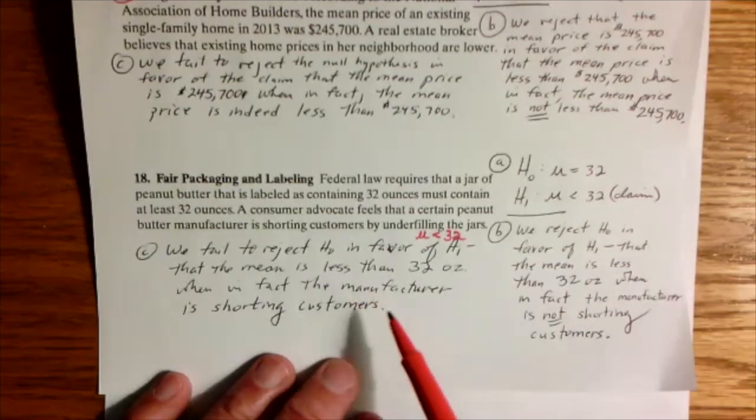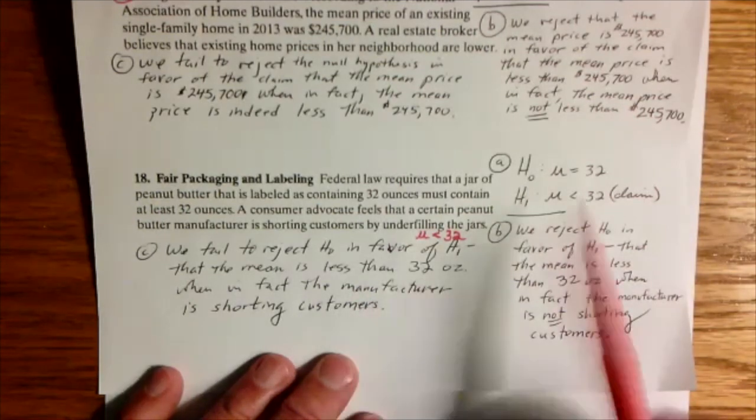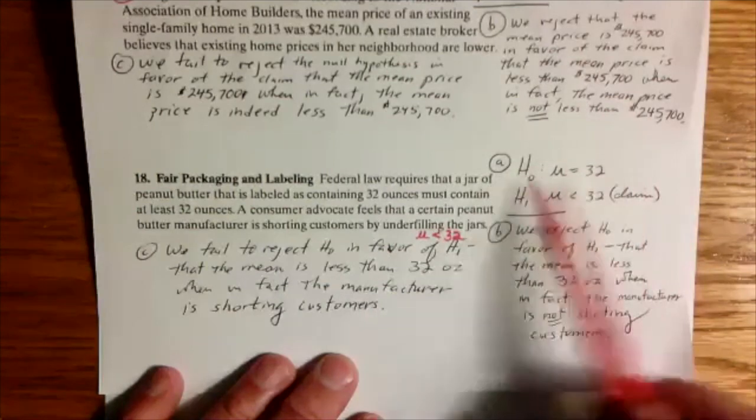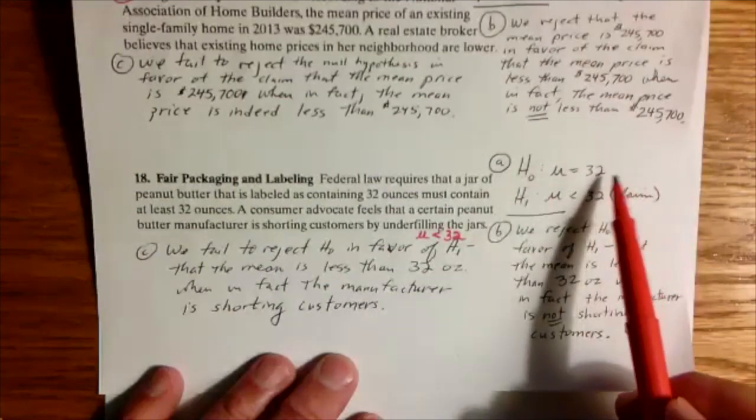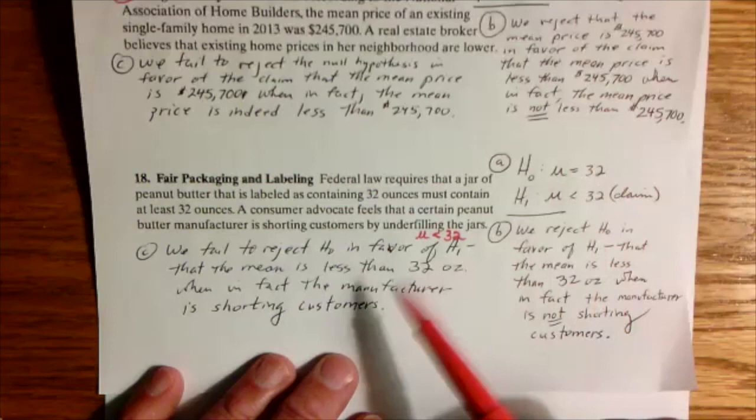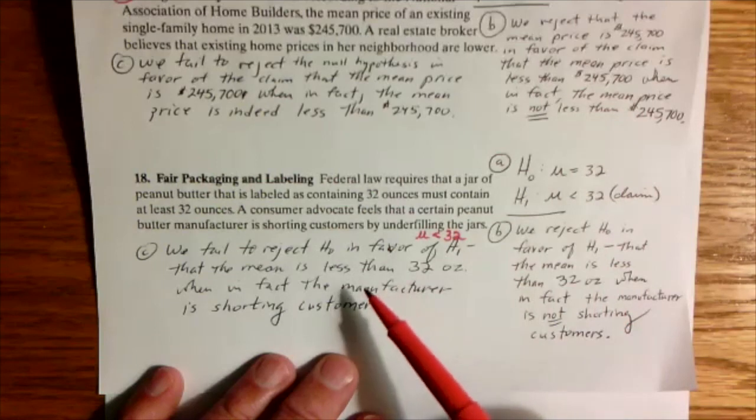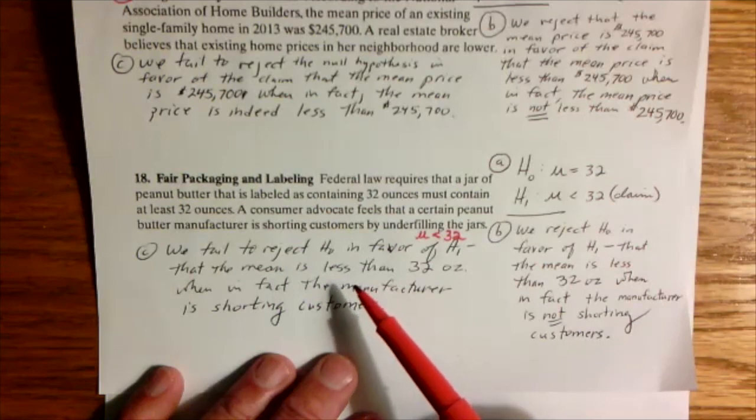And then here's the similar interpretation of a type 2 error in this case. We fail to reject the false statement in favor of the true one. So in this case, the manufacturer really would be shorting customers, but we claim the evidence says that they're not. We made an error.